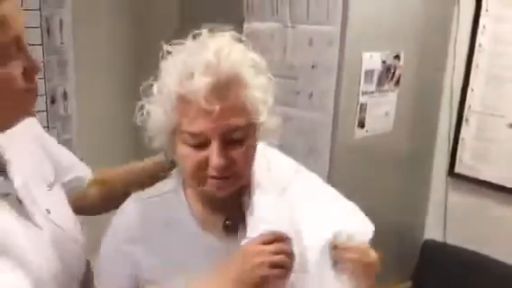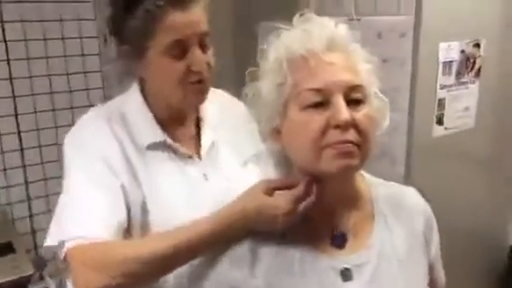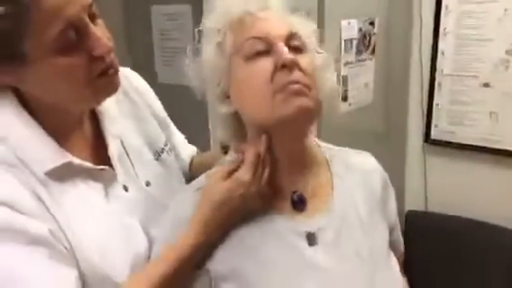Okay, so it flexes the neck and laterally flexes the neck. So this is its job. Here, we'll put this down for a minute. Okay, so here it's doing its job. We're doing it standing, checking her out standing, and we're just looking at the longus colli muscles.